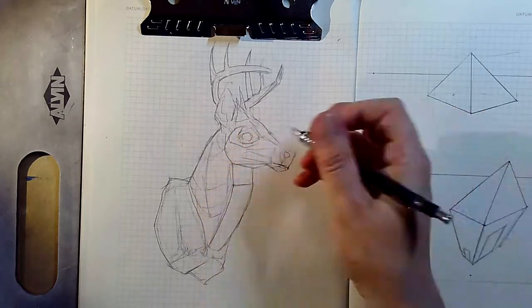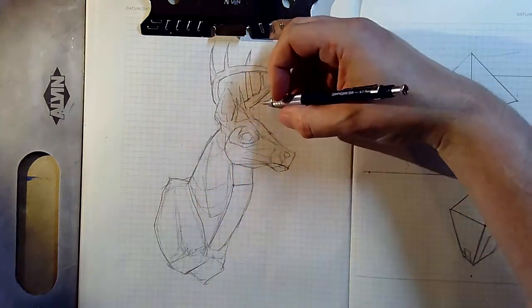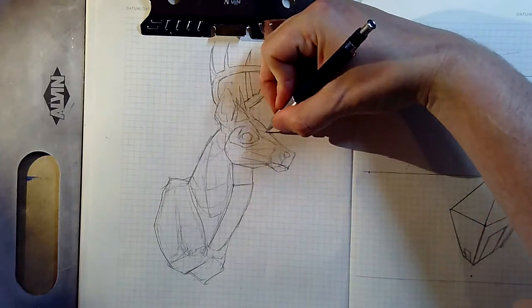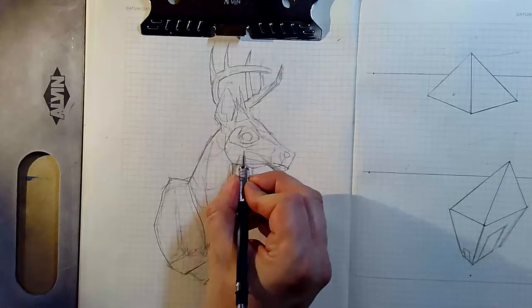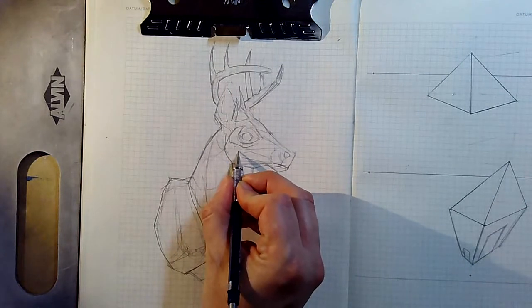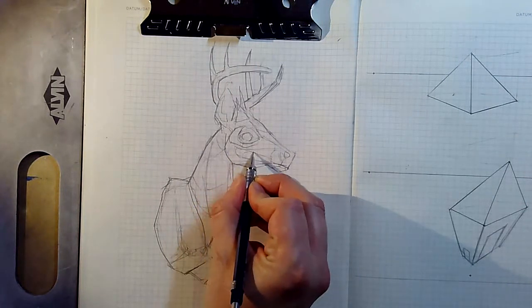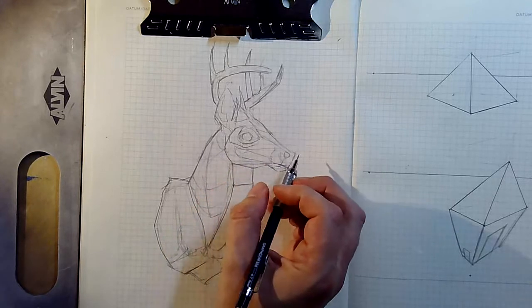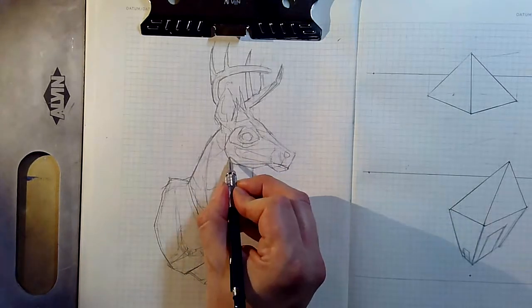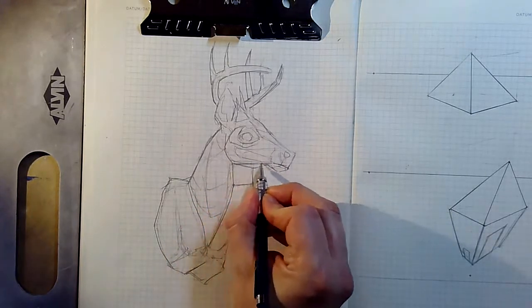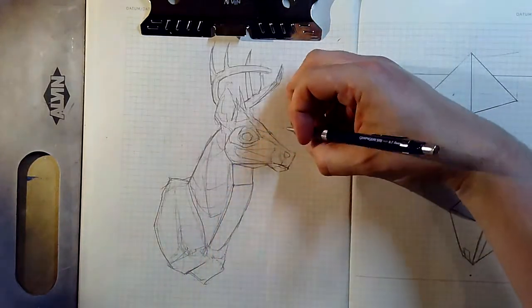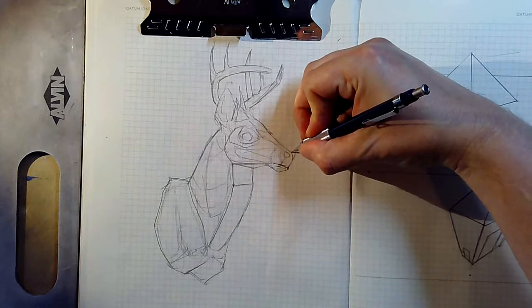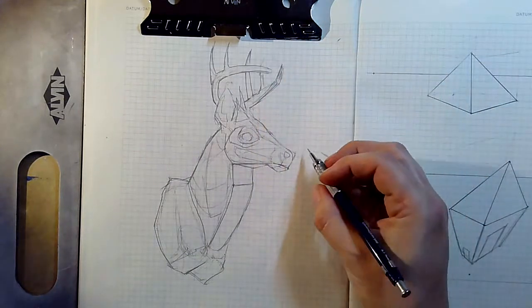So one thing that I'm doing that you can't see is that I am looking up at my subject constantly. Every few seconds I'm looking up and checking to see if the lines that I'm making are referencing what I see correctly.